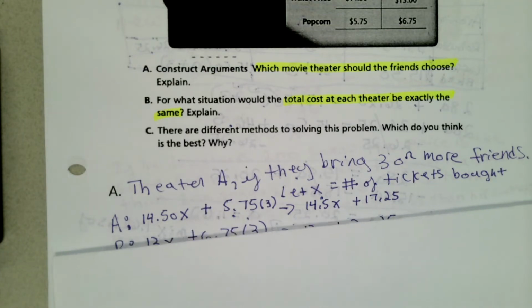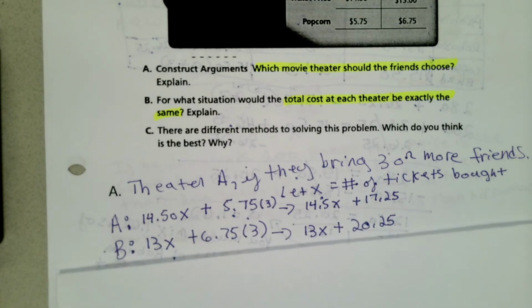For Theater B, we're going to do 13x because it's $13 per ticket. And then it's 6.75 times 3 because we're getting 3 tubs of popcorn and their popcorn is $6.75. So when we put it all together, 13x plus 20.25 is what we have. So, looking at it based on popcorn, based on everything else, I think that it's going to be Theater A.